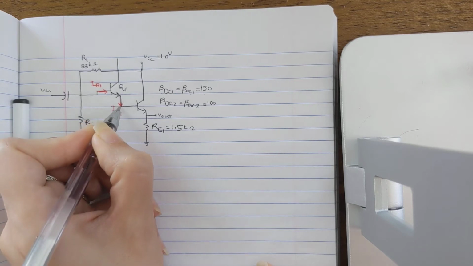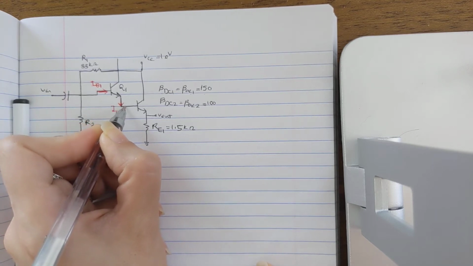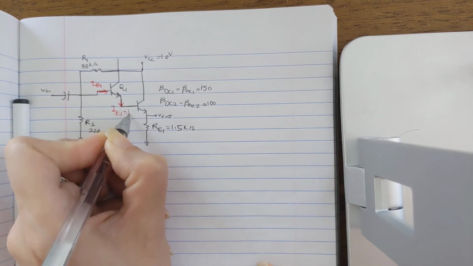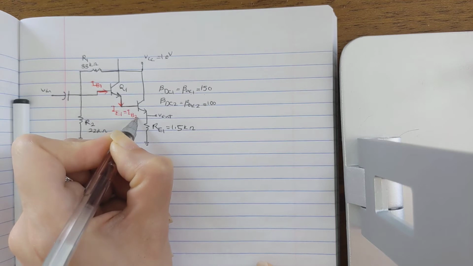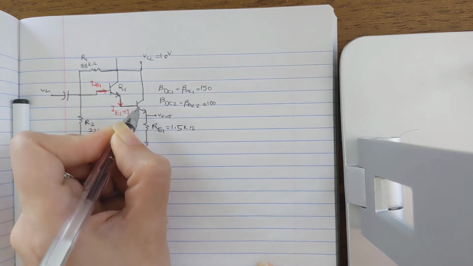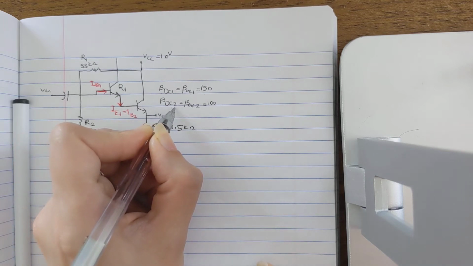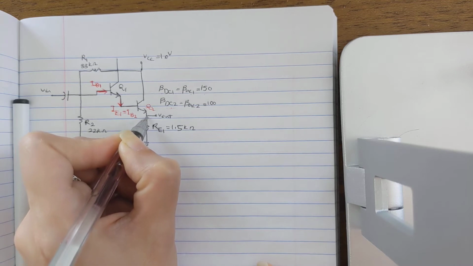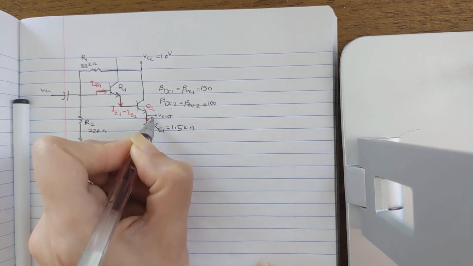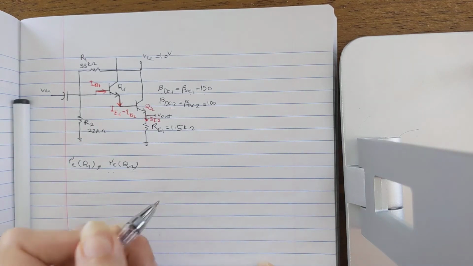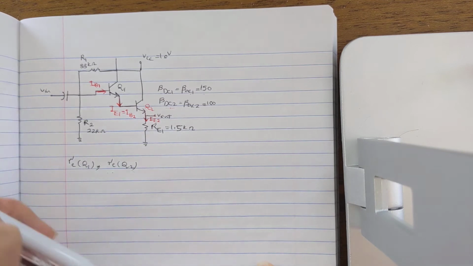Now this current is exactly going to go to the base of Q2, so it is equal to IB2. Then IB2 or IE1 gets multiplied by the beta of this transistor Q2, so it gets multiplied by 150 times more, and then it appears here at the emitter of transistor number 2. So keep that in mind.